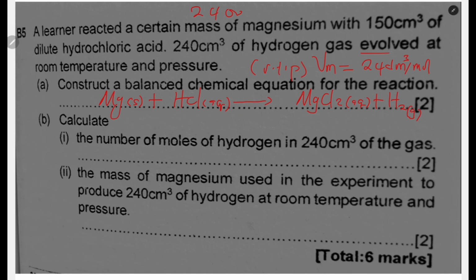Now they've told us to balance the equation. Is this balanced? We check the atoms here. We have 1 magnesium. We have 2 hydrogens, so we can put a 2 in front of HCl. Then chlorine becomes 2 right here, and we also have 2 chlorine here. So this is the balanced equation that we can write here.